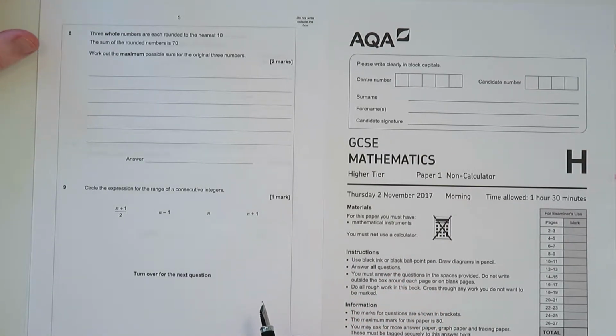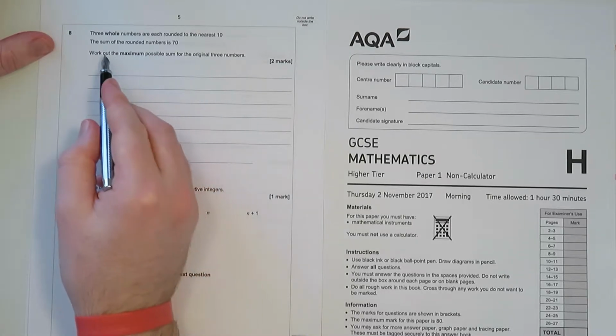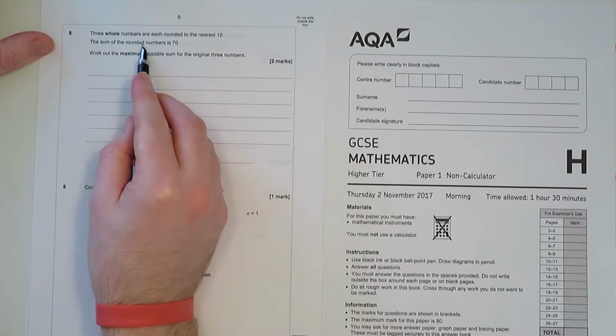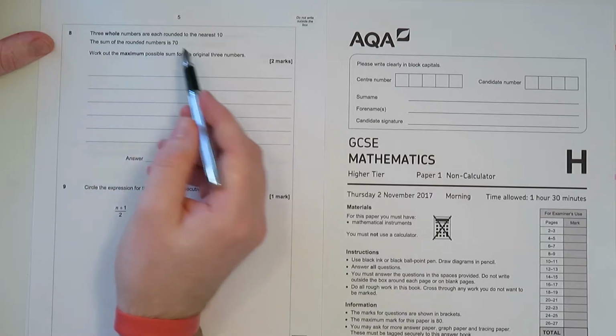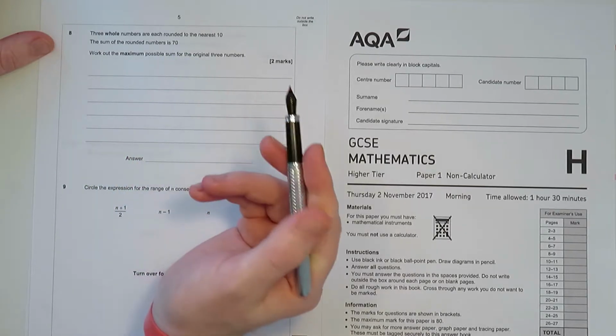Okay, question 8. 3 whole numbers are each rounded to the nearest 10. The sum of the rounded numbers is 70. Work out the maximum possible sum for the original 3 numbers. Okay, so the sum of the rounded numbers, I should say, is 70. So how could we make that?